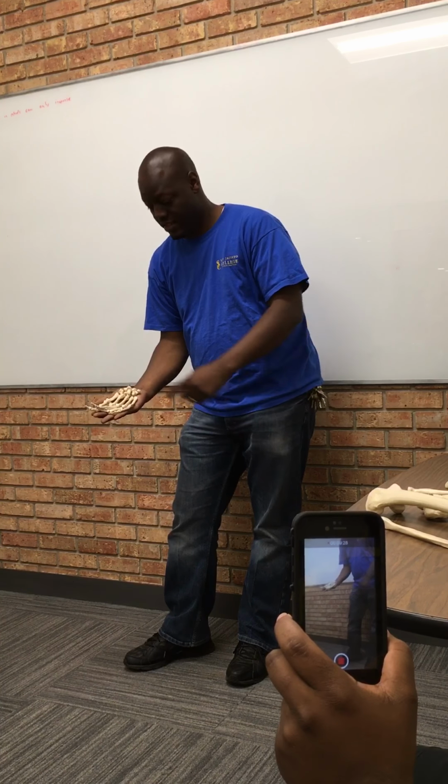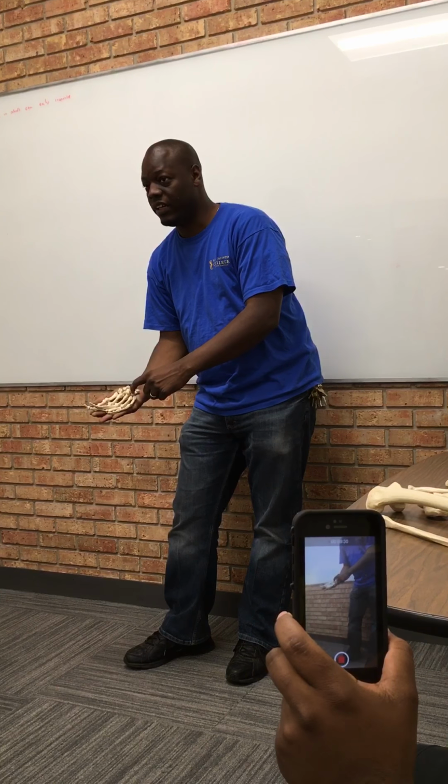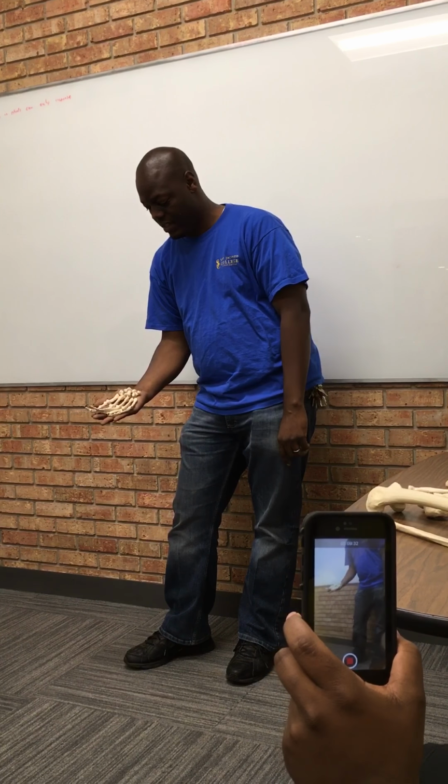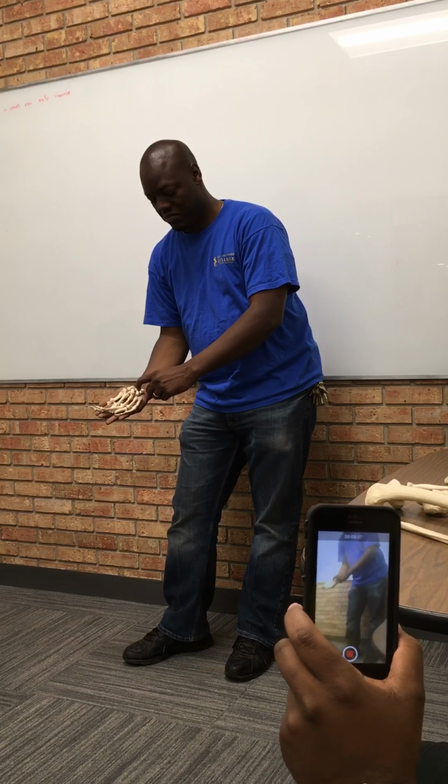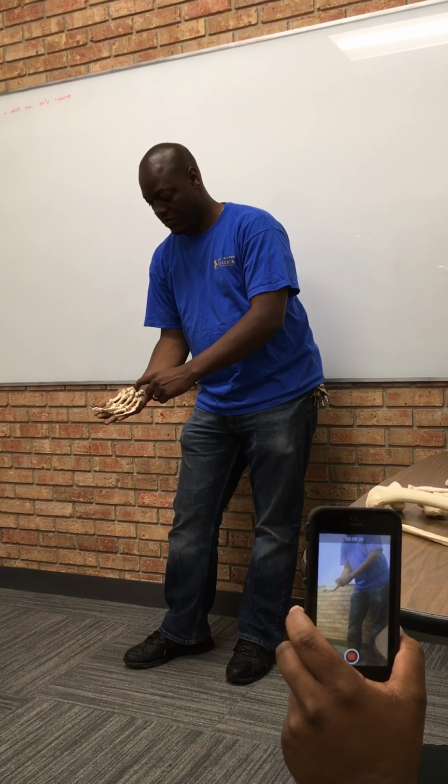Cuboid. Oh, how can you always tell him? He gives you a cheat sheet, because it looks like a cube. No, the cuboid's in the foot. Oh.